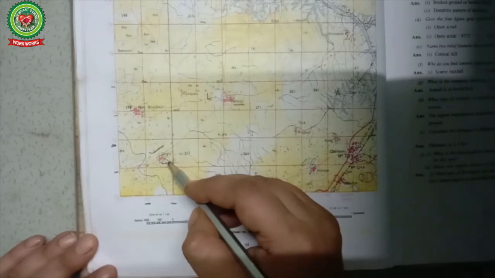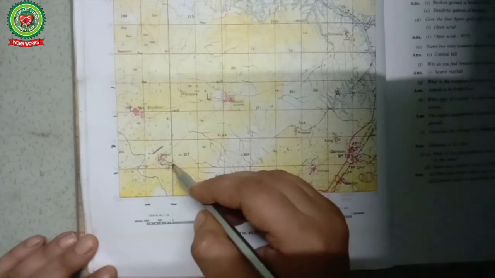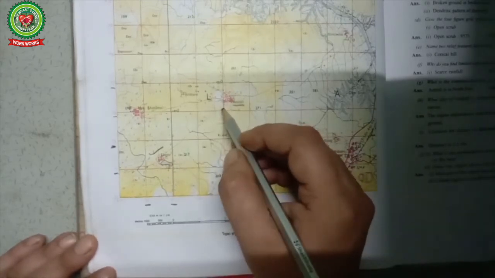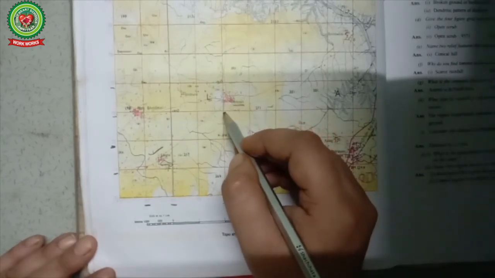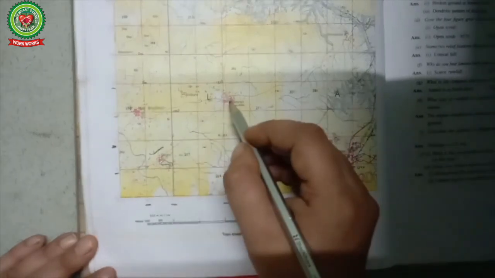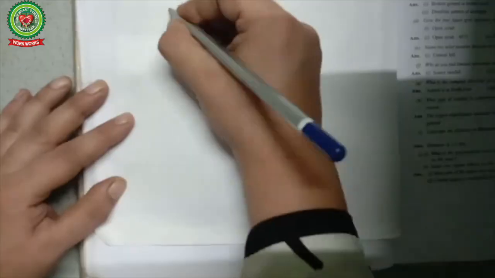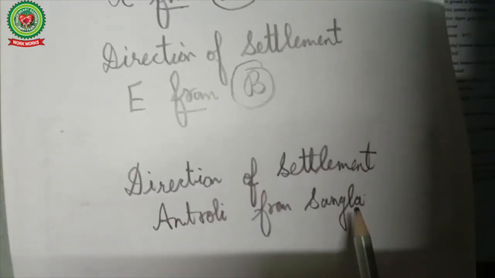This is also called finding out the compass direction between the two settlements. So now our question is to find out the direction of settlement Antroli from Sangla.